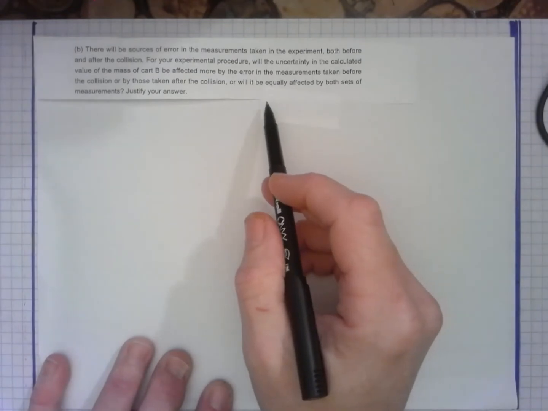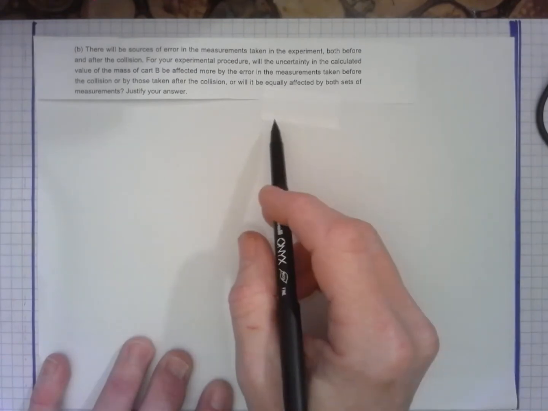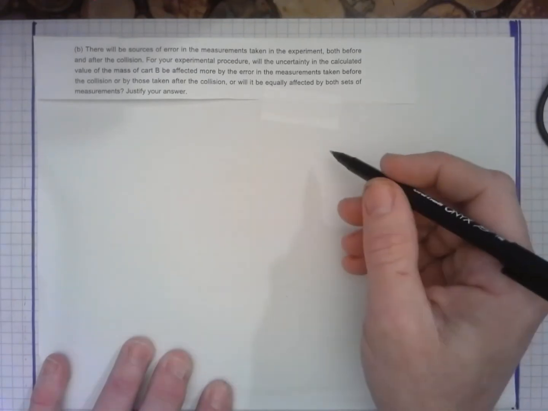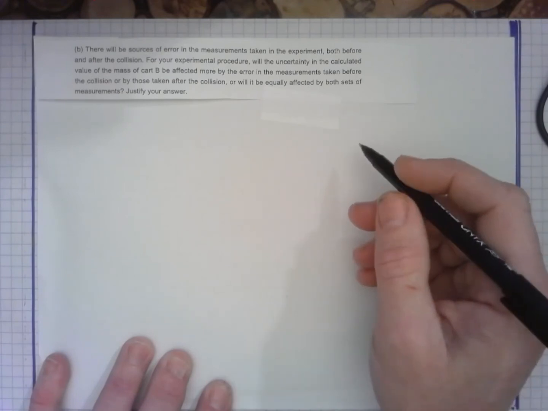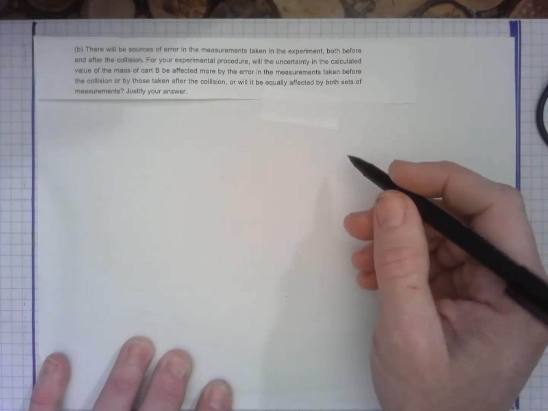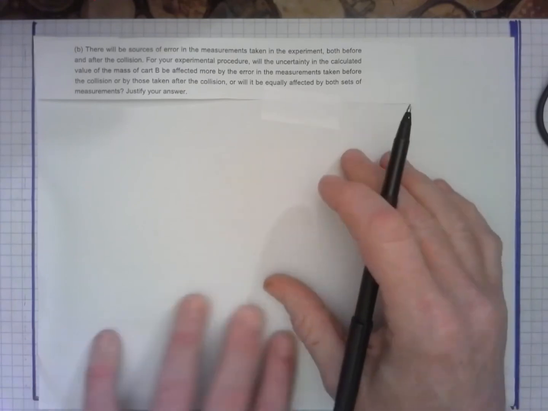Uncertainty has a larger effect on small measurements. So in other words, here's an example that we've done in class.